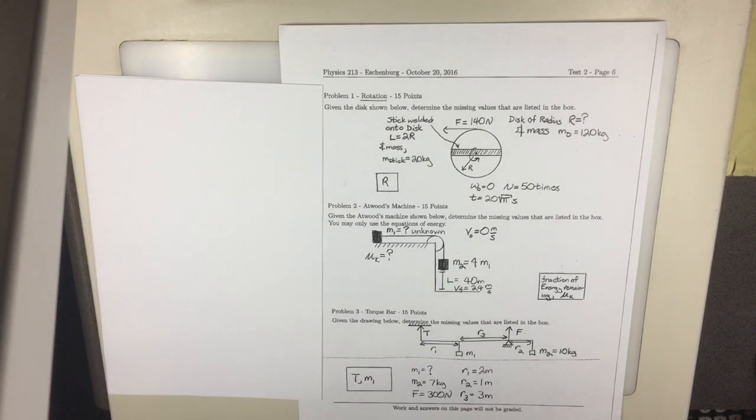L is twice the radius. We know the mass of the disc and the stick. I want to know the radius R if from rest it rotates 50 times in 20 times the square root of pi seconds.